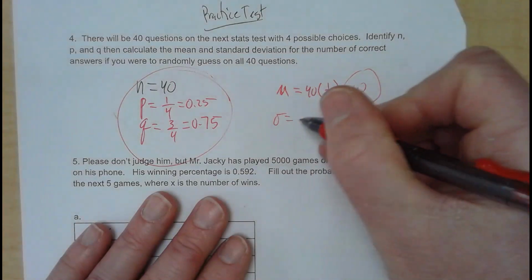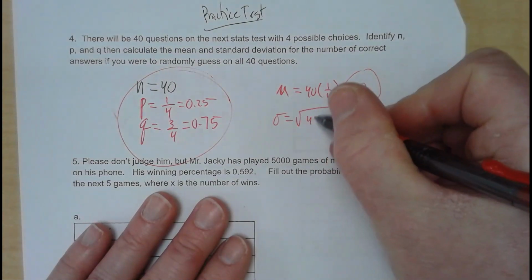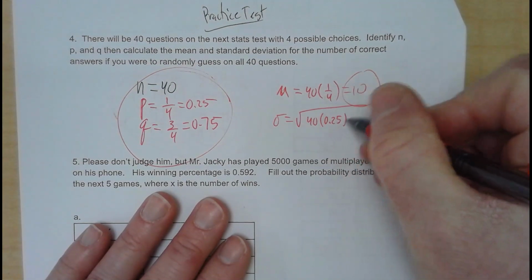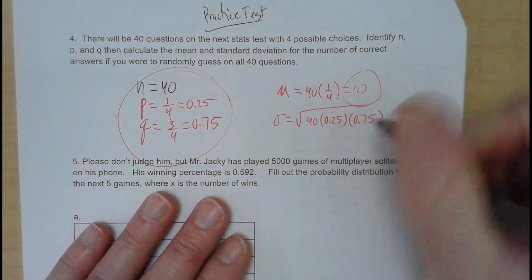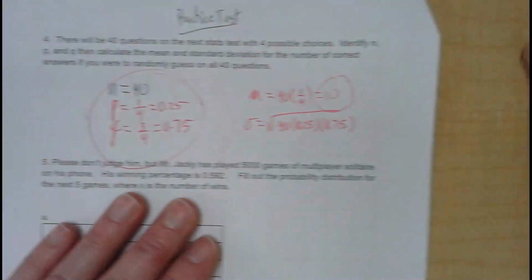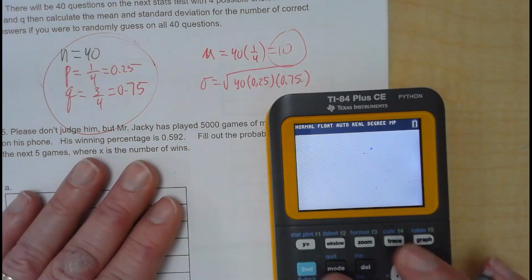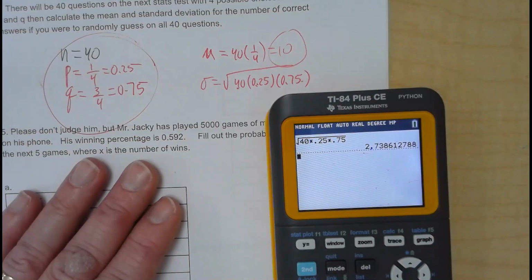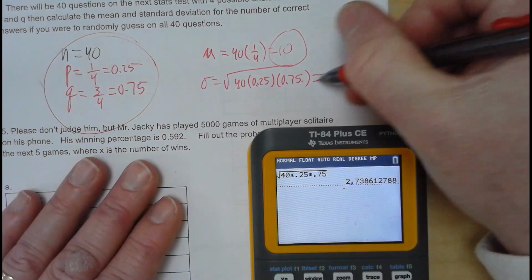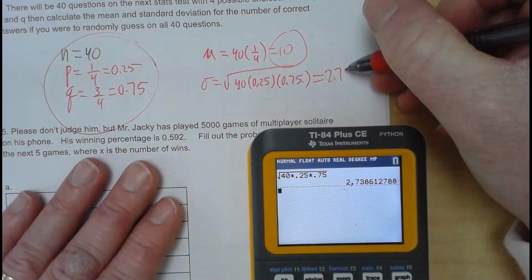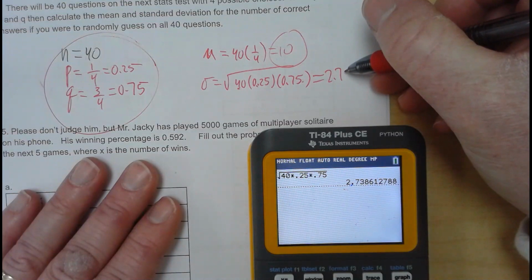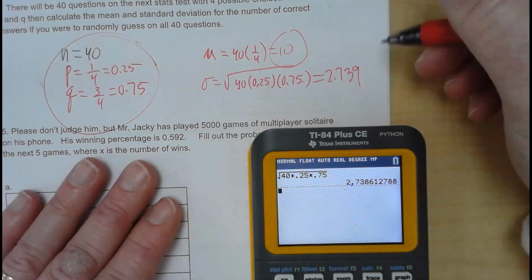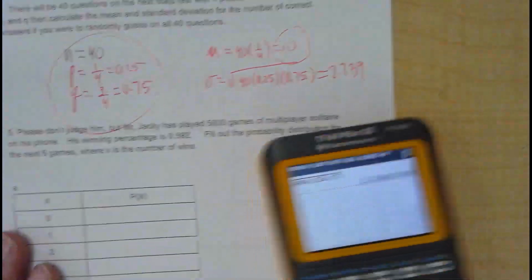Okay, so standard deviation is the square root of 40 times 0.25 times 0.75. That's n, p, and q. Take the square root. So we type that into the calculator. Second square root. 40 times 0.25 times 0.75 is approximately equal to 2.73974, something like that.